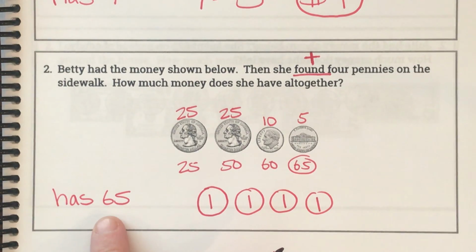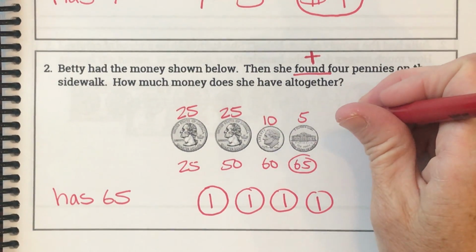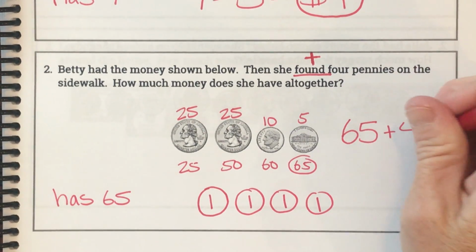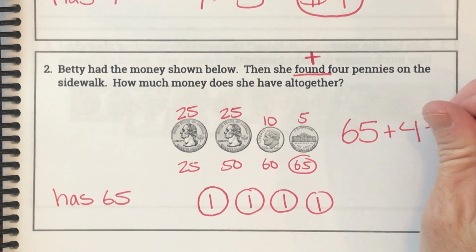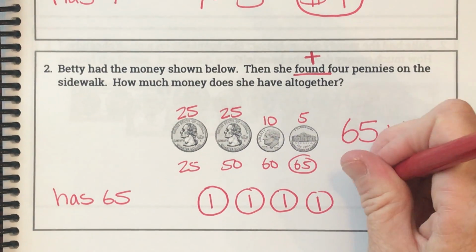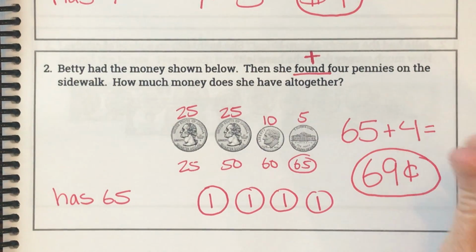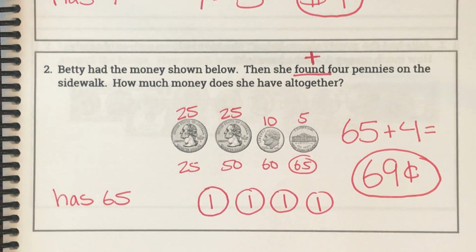So if she had 65 and she found 4 pennies, my operation would be 65 plus 4 equals, and how much would that be? 69 cents. So Betty now has 69 cents.